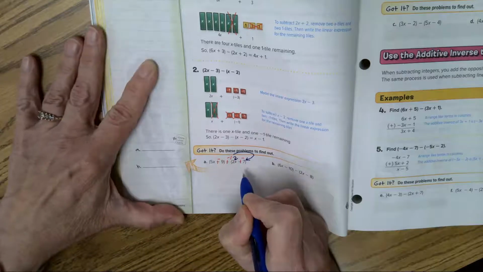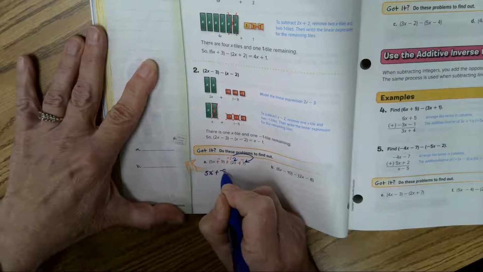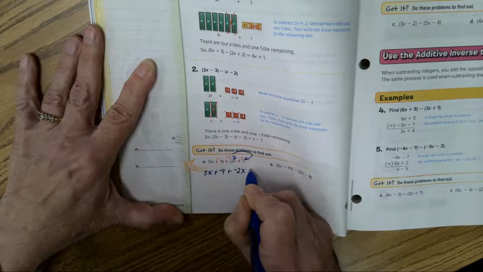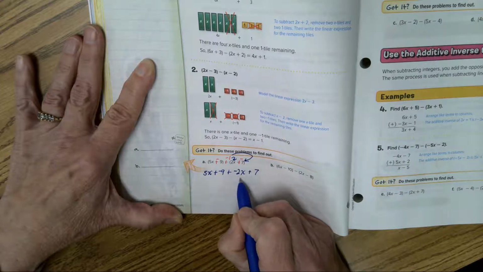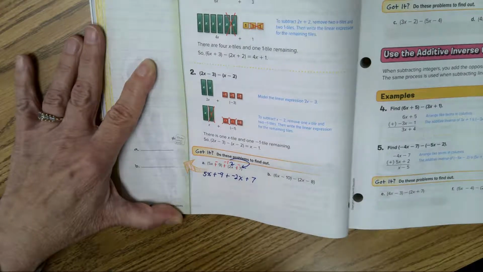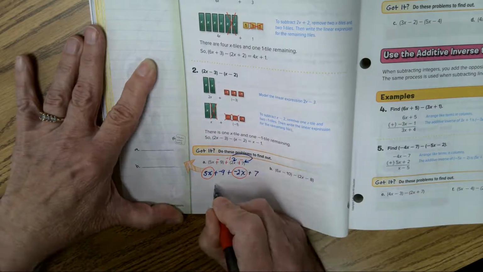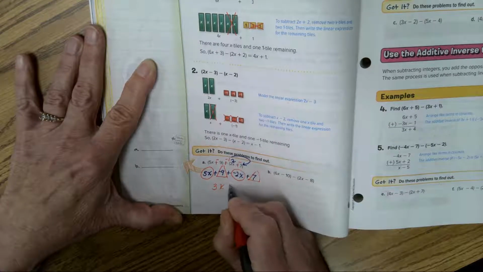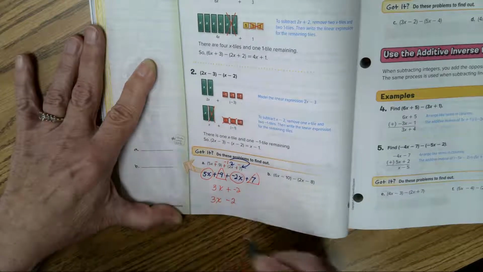Be very careful when you do these. You will have 5x plus -9 plus -2x plus a +7. -1 times 2x is -2x, -1 times -7 is +7. Then you will combine your like terms, 5x and -2x, 3x, -9 and 7 is -2, or 3x minus 2.